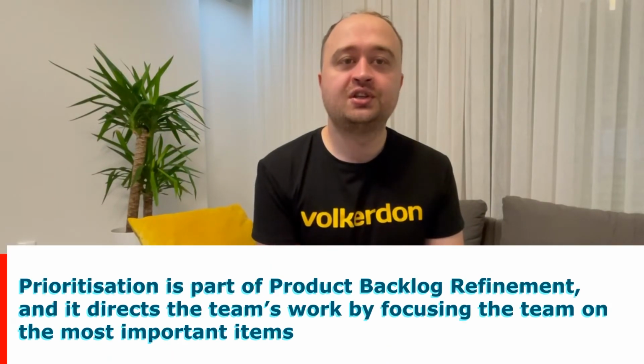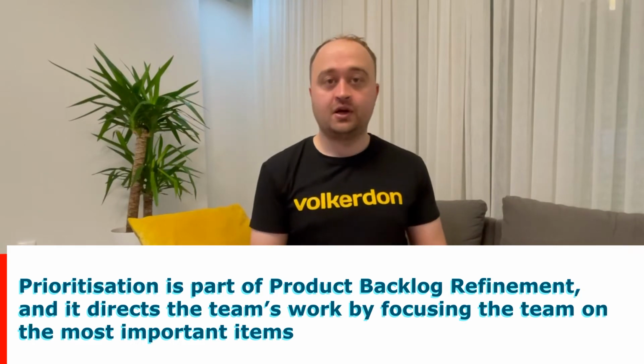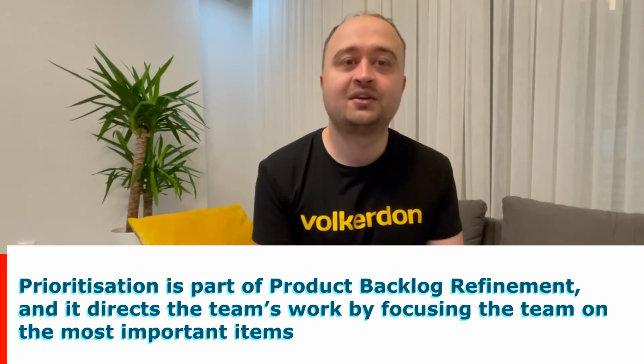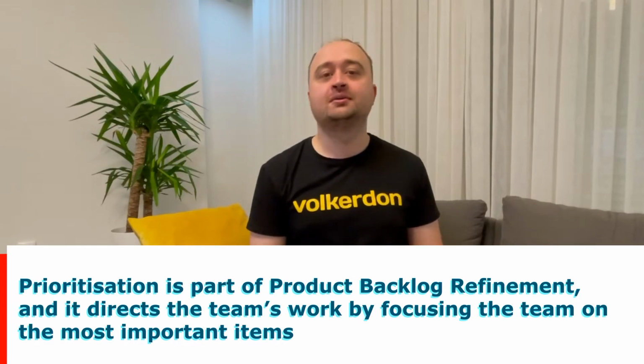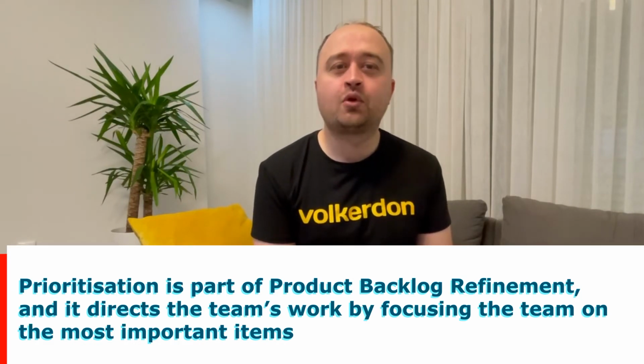Many product managers transitioning into the product owner role find it challenging not to write down all requirements and not to detail them straight away, even if they could. Prioritization is a part of product backlog refinement, and it directs the team work by focusing the team on the most important items. It also freezes the product backlog contents progressively.